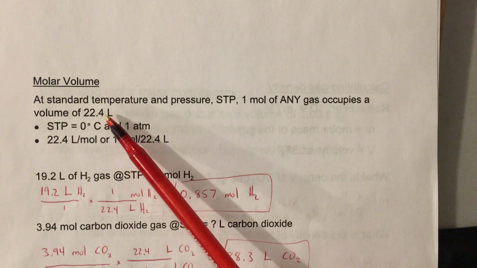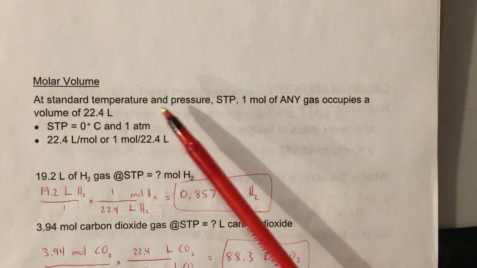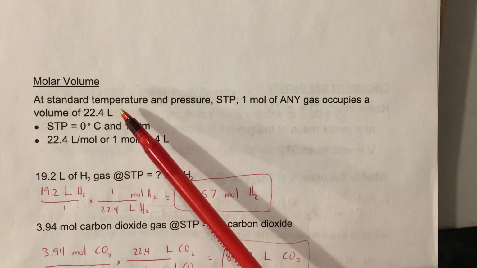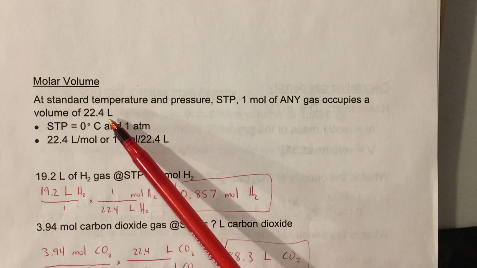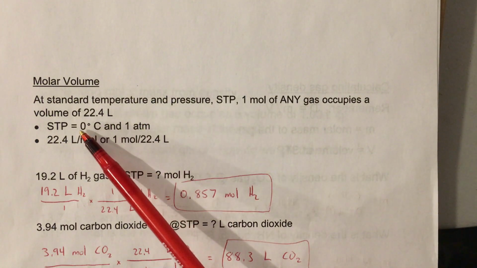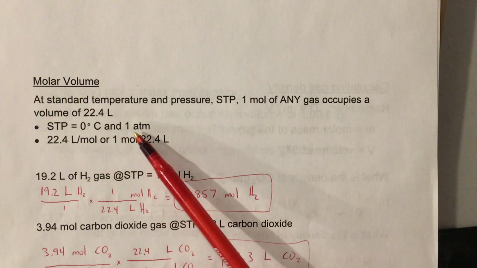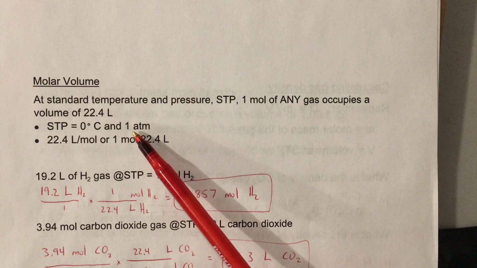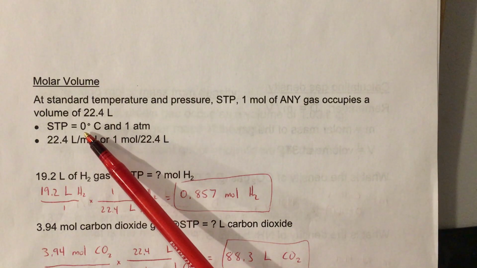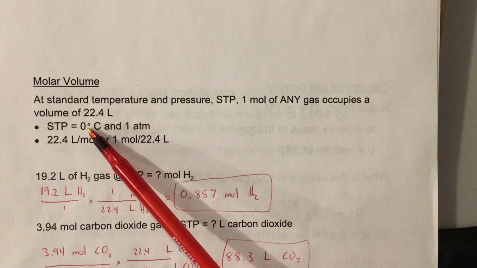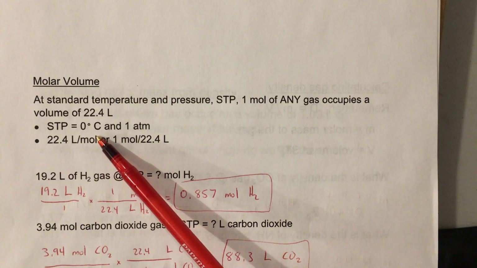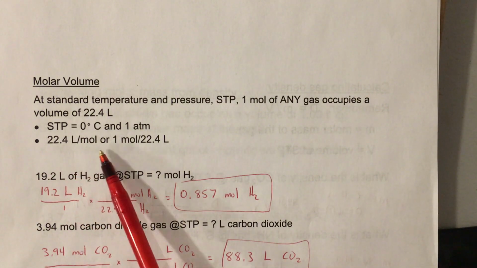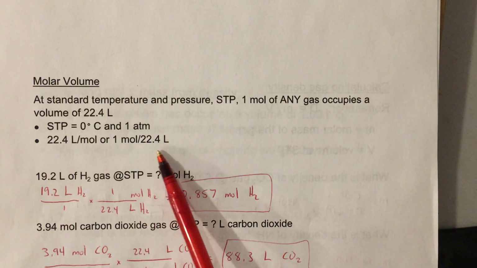That's the molar volume. So if you have a mole of any gas, and it doesn't matter what type of gas it is, a mole's worth of the gas molecules will take up a volume of 22.4 liters. And STP is 0 degrees Celsius and 1 atmosphere. Atmosphere is just a unit of pressure that we use, and that's the metric standard. Oftentimes, instead of using 0 degrees Celsius, it'll be given in Kelvin, and that's 273 Kelvin. So the relationship is 22.4 liters per mole, or 1 mole is 22.4 liters.